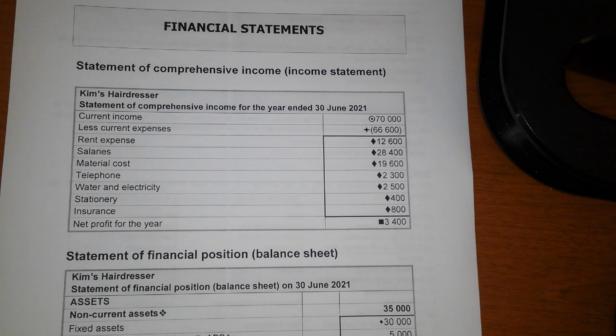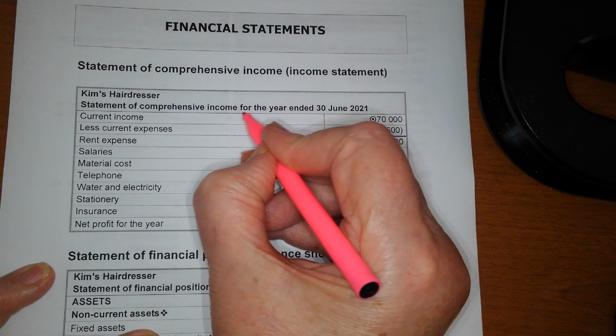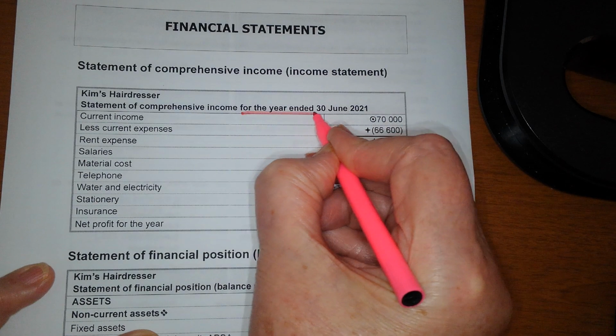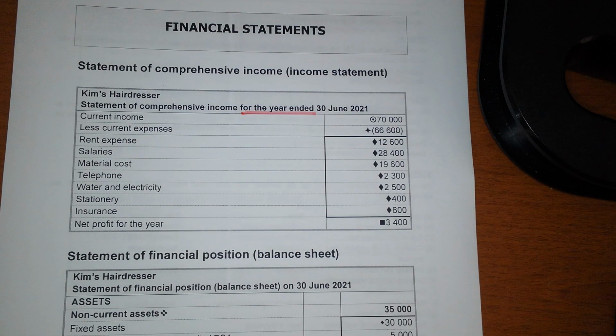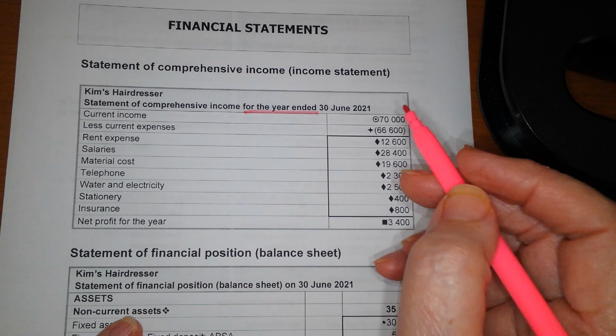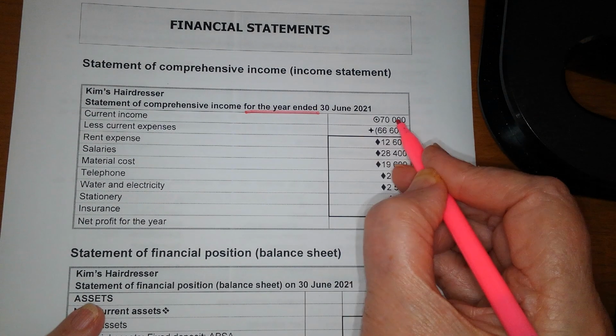So what's very important is that you will put all the income and expenses from the first day of the financial year up to the end of the financial year. You will add all your income and expenses, and that's why this heading is for the year ended, because it includes all the income and expenses from the 1st of July 2020 to 30 June 2021. Okay, then first of all, I will write all my income.